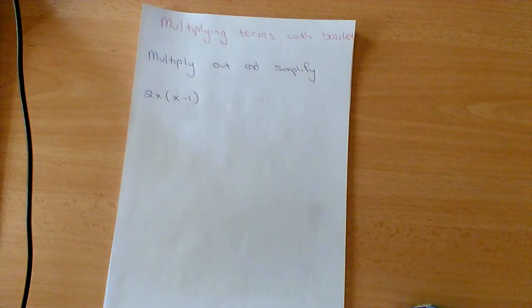Okay, so this is where we finished up before the Christmas holidays. It was multiplying terms with brackets. Okay, so this is part 2 of this here. So I hope we remember how to multiply out our terms.